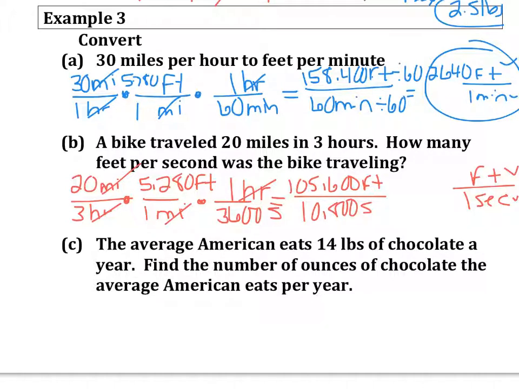To find out how many feet that is in just 1 second, then, we will divide by 10,800 on the top and the bottom. And when we do that, we get 9.7 repeating feet per second. And that's our final answer.